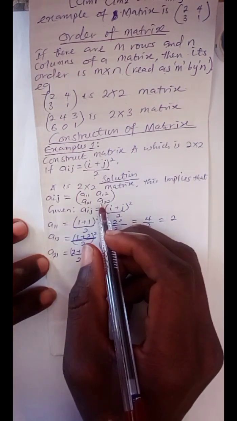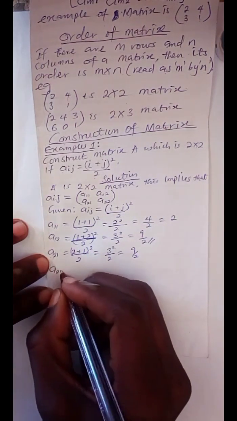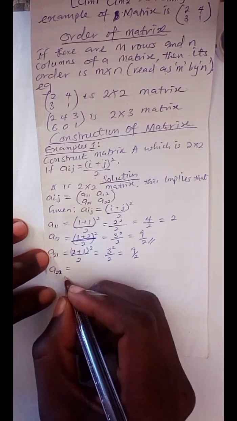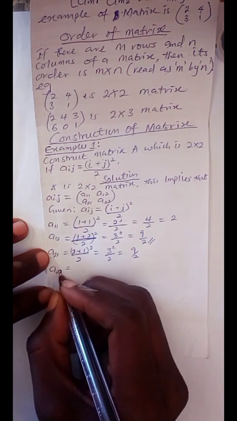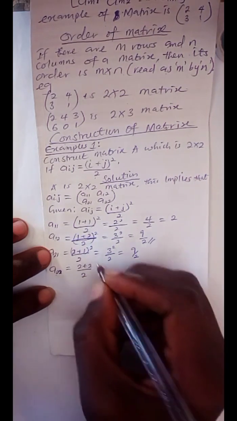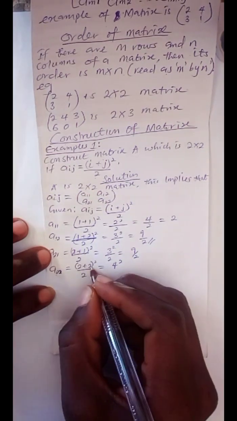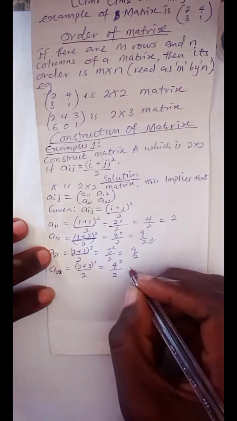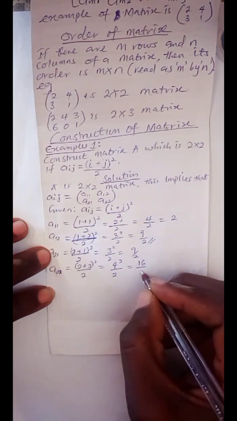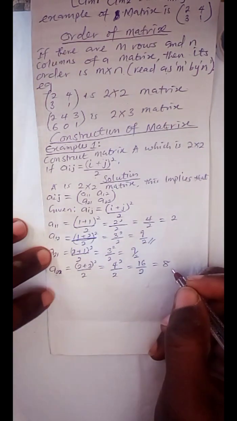So the last one is A22, the element in row 2 column 2. Here our i is 2 and our j is 2, therefore we are going to have (2 plus 2) square divided by 2. In the numerator, 2 plus 2 is 4, and 4 square is 4 times 4, which is 16. Then 16 divided by 2 is 8. Therefore we have determined all the elements.